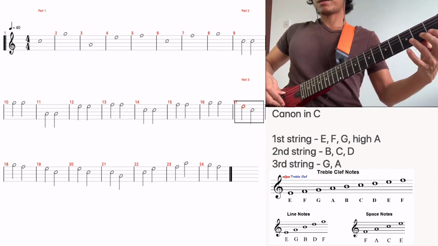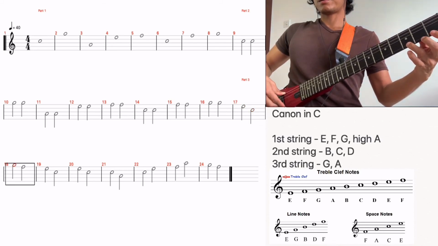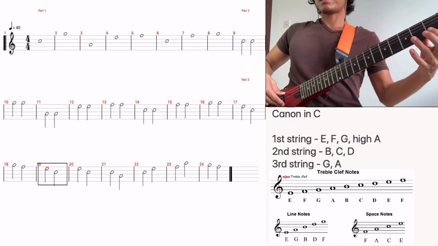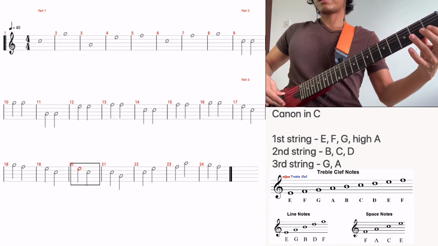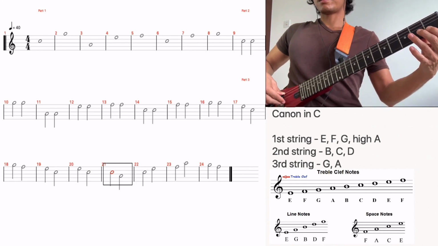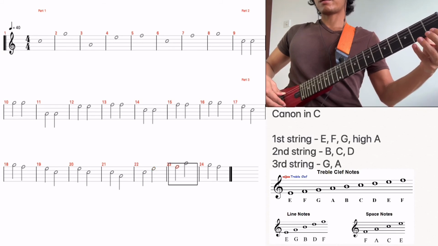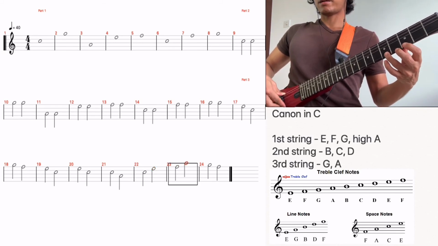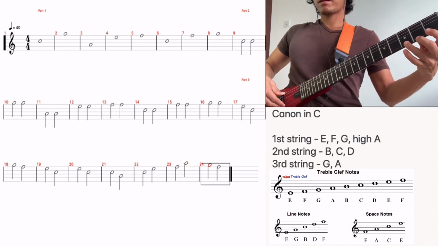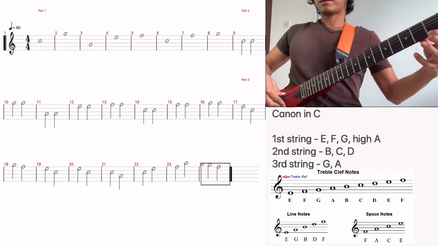And 2, and 2, and 2, and 2, and 2, and high A, and it's a G, and last note. 3, 4.